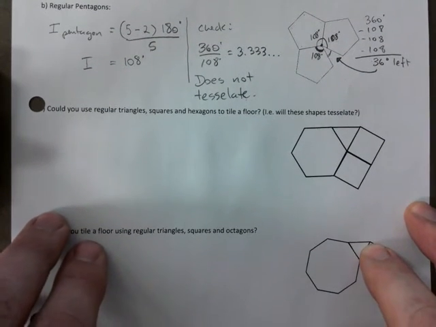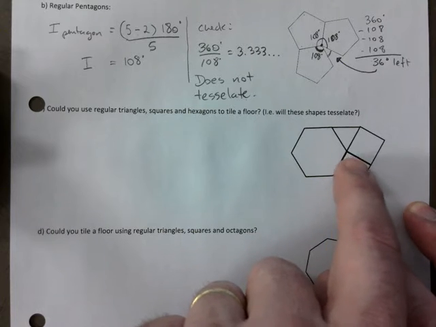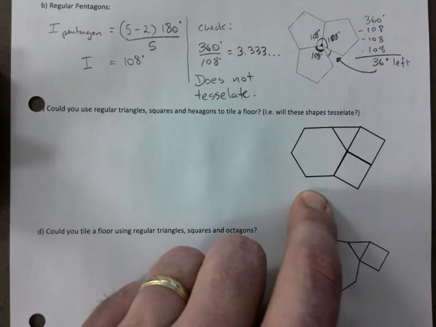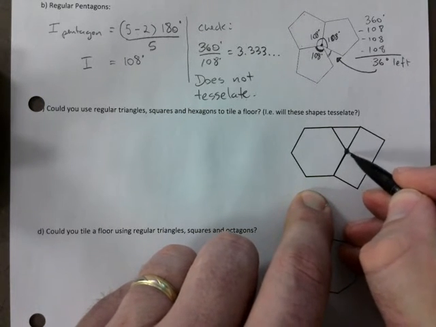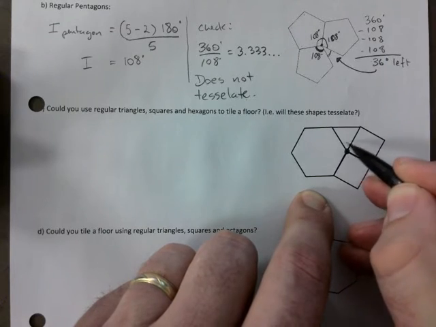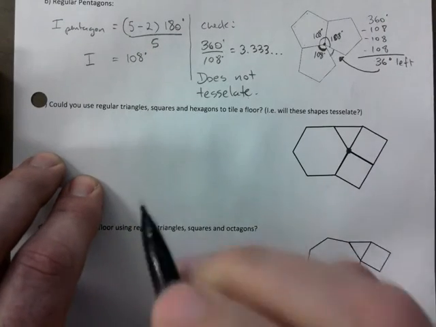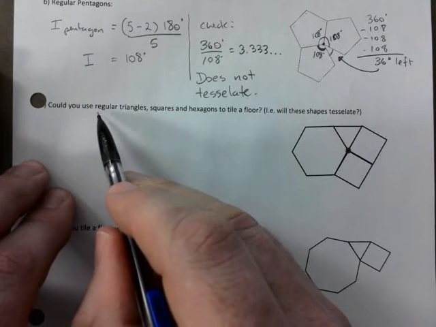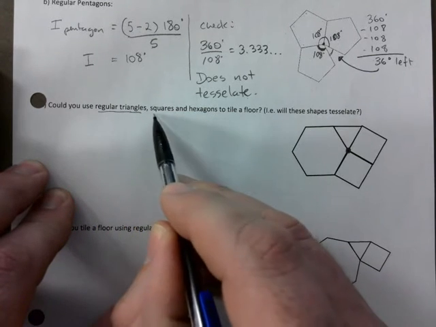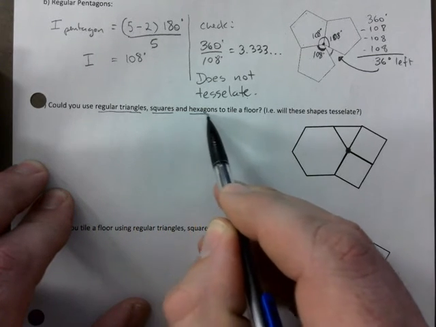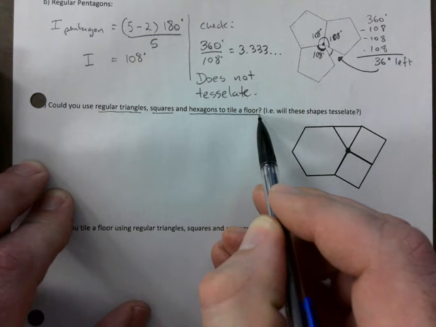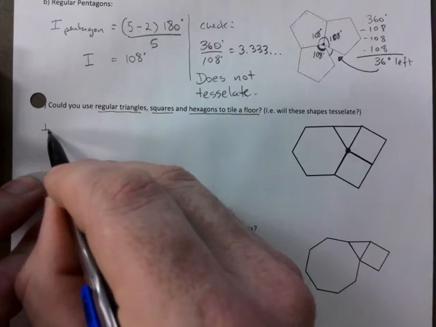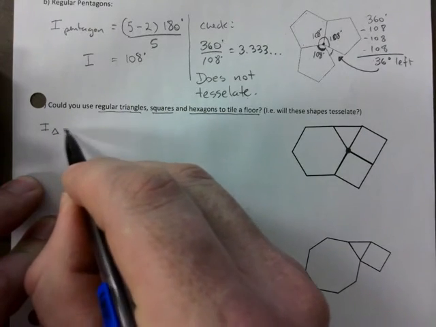Another one. Obviously, you can tell that this will work, right? You can tell that if you make a big dot there, everything around it is covered. But this is how you have to do this mathematically. Could you use regular triangles, squares, and hexagons to tile the floor? You have to use at least one of each. So let's do this. The interior angle of a triangle we know is 60.